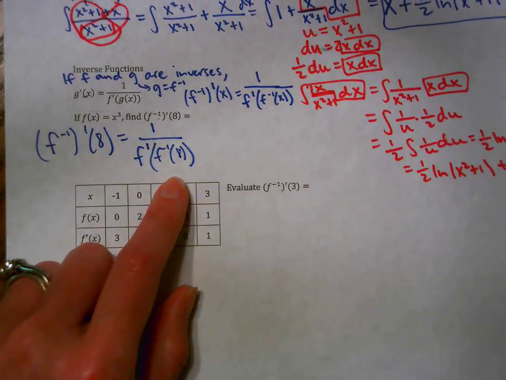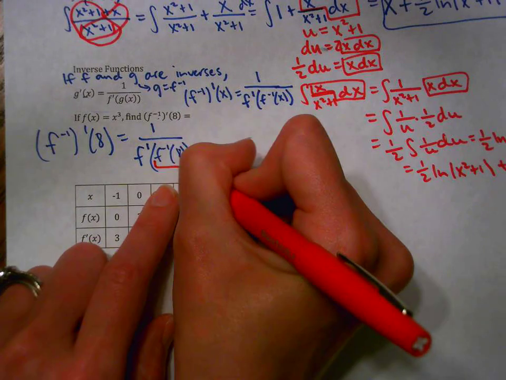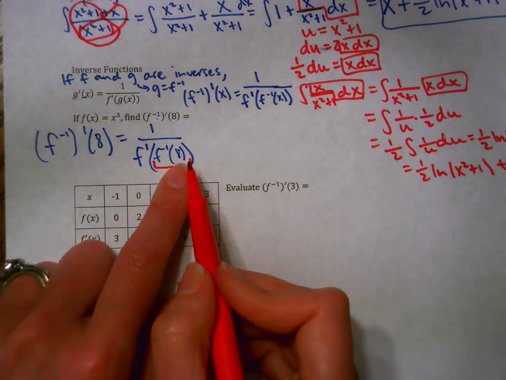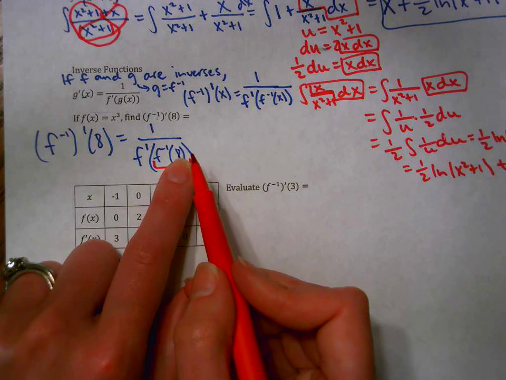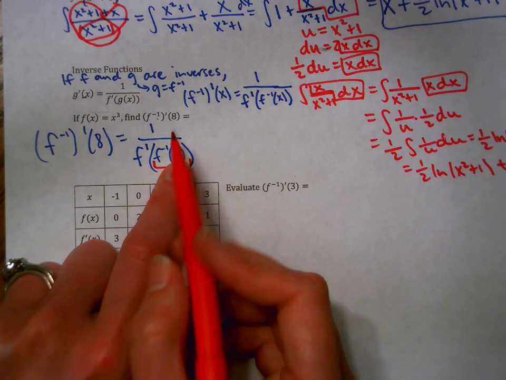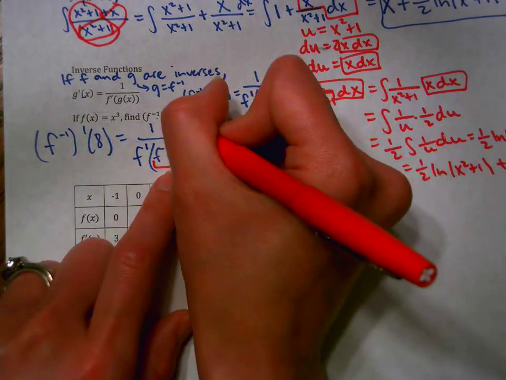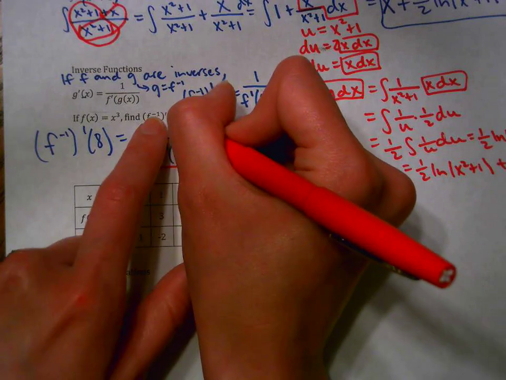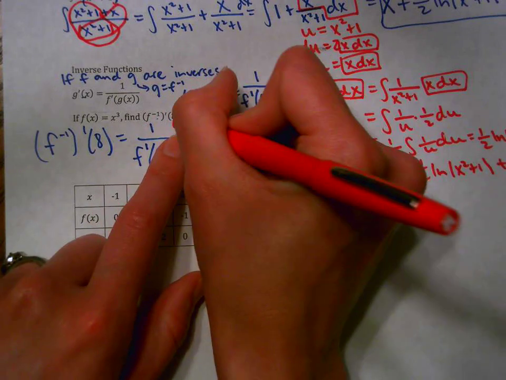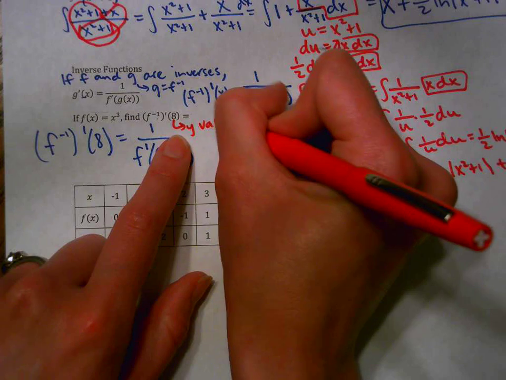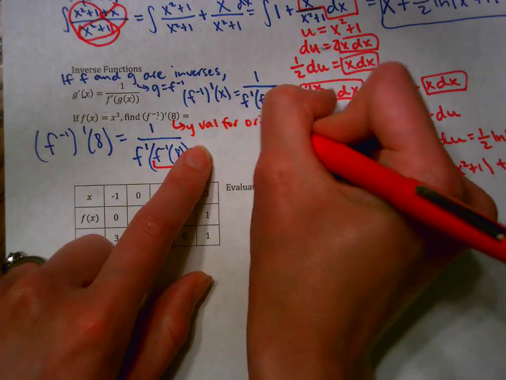So your first step is you have to find this inside part, the inverse value at 8. So that is an x value for the original. So remember, this value they give you, if it's the x value for the inverse, then it's the y value for the original.